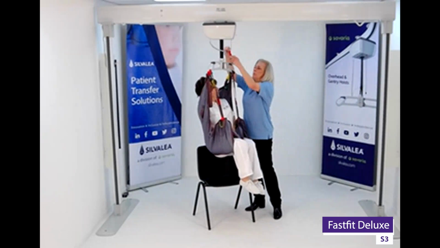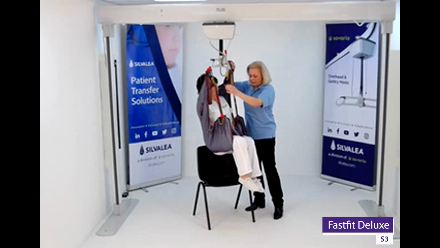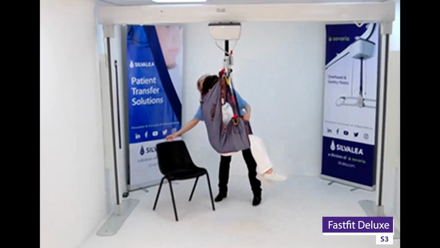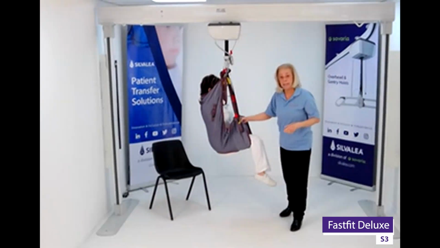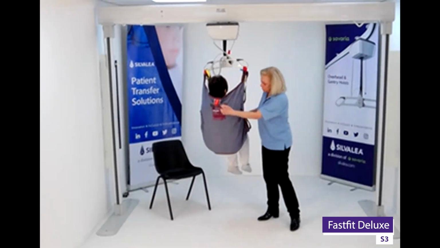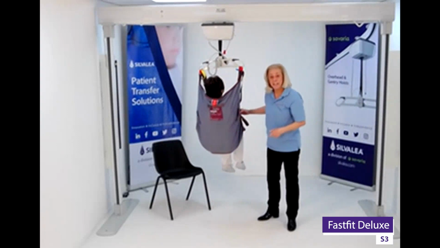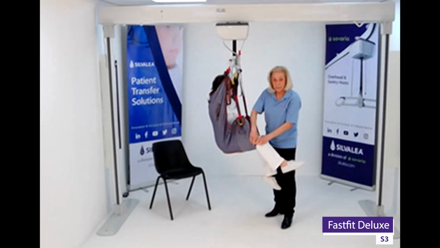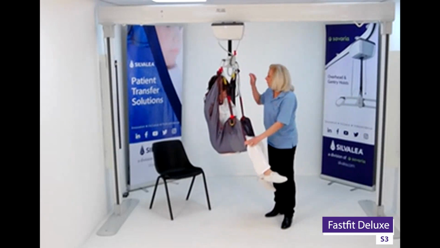So much more support to the thigh, the femur here. Let me just move this so you can see. It's still a full body sling. You can see lots of support here, and still access for hygiene if needed. But this long paddle here that goes towards the knee will give more support.